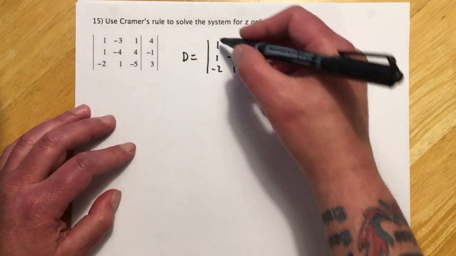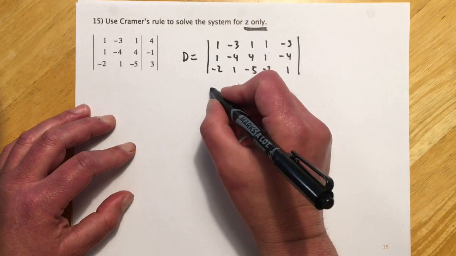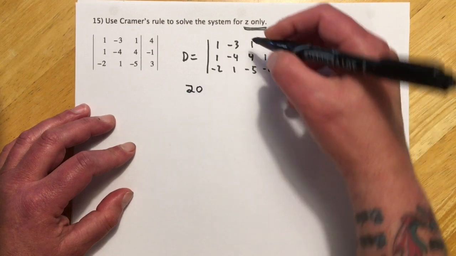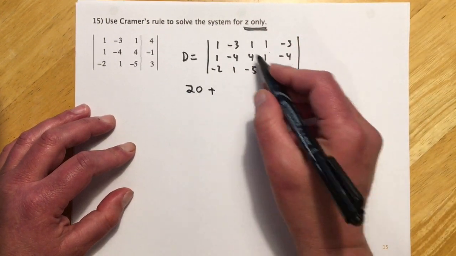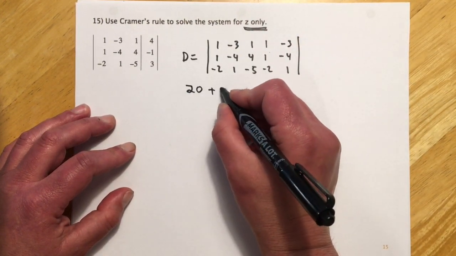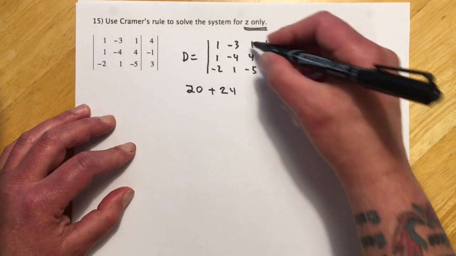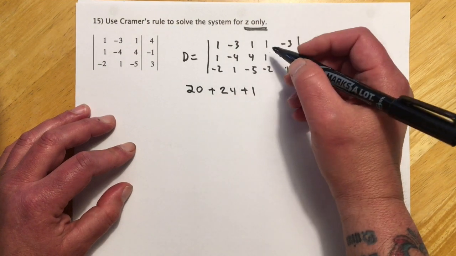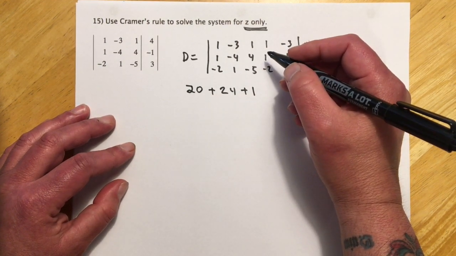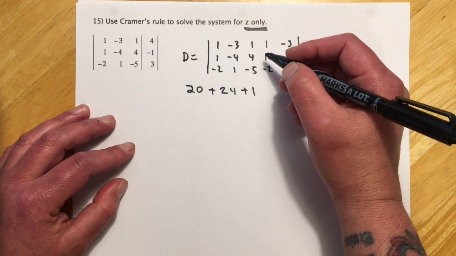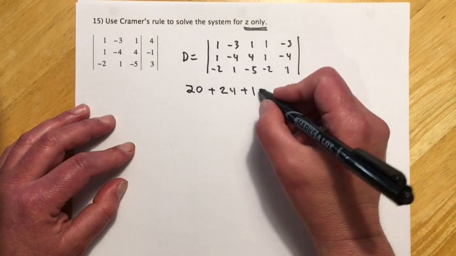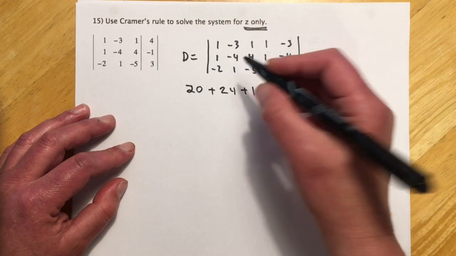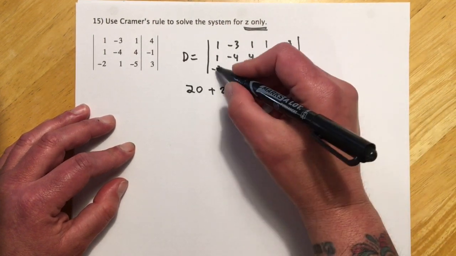So let's see, this is going to be 1 times negative 4 times negative 5 is negative 20, or sorry, positive 20. And then double negative, so this will be positive 12 times 2 is 24. The third diagonal is 1 times 1 times 1, so plus 1. Then I can do minus and do all the signs at once, which I think sounds easier. So this will be 8.